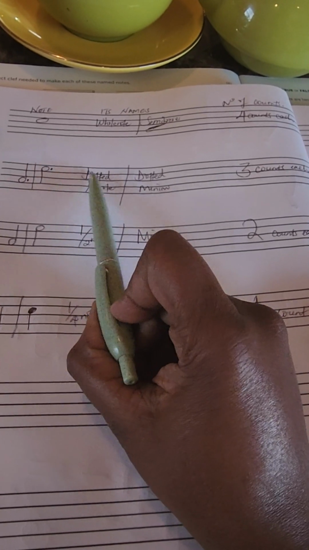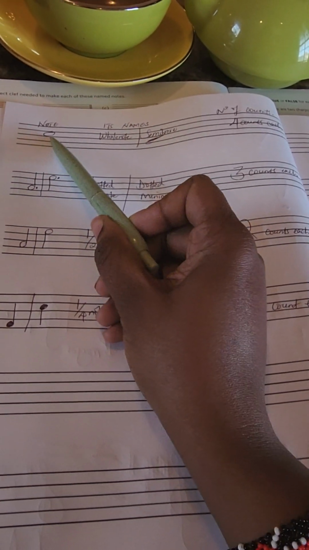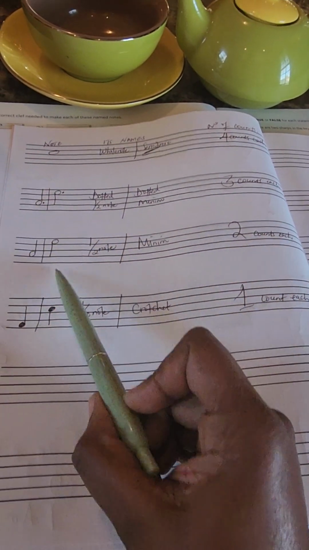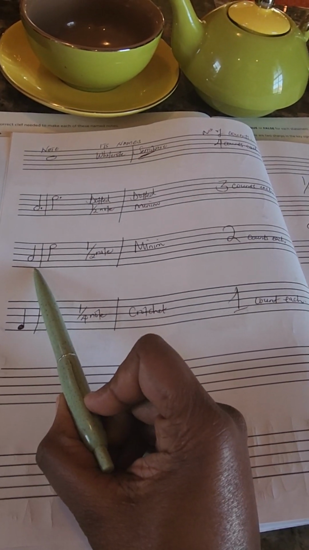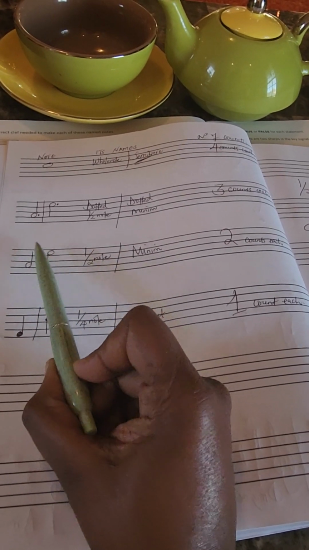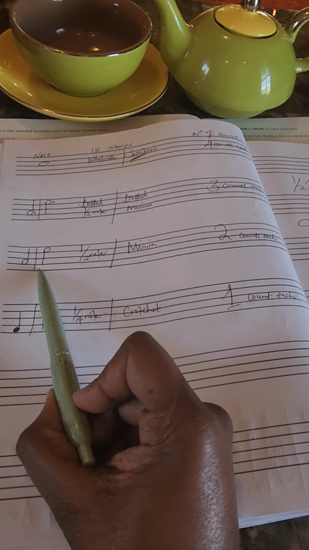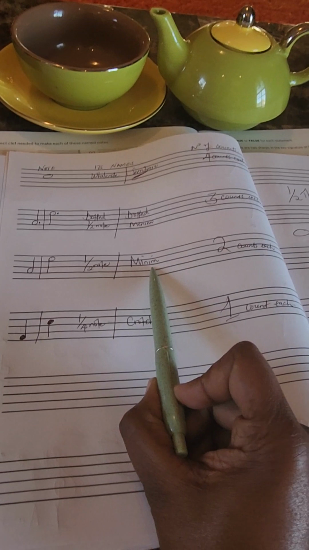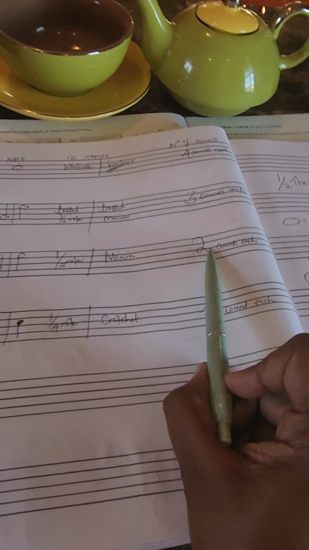The next note, if you split a whole note into 2 equal halves, you would get a half note. So a half note would look like that when the stem goes up there, and a half note with the stem going down there. Another name for the half note is a minim, and that gets 2 counts.